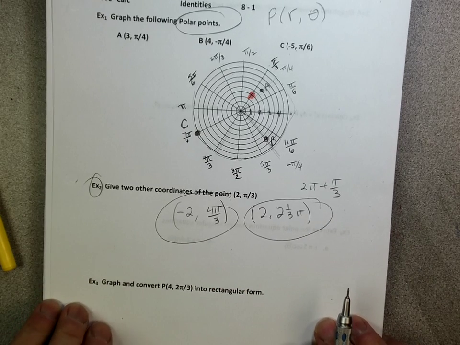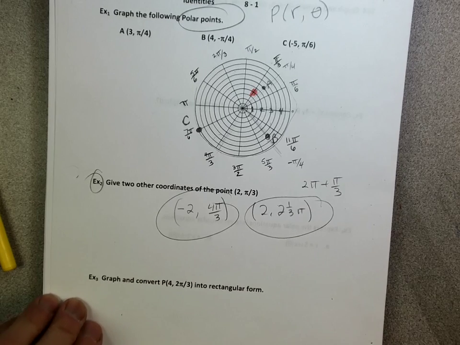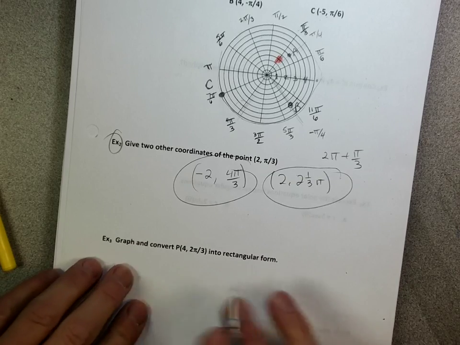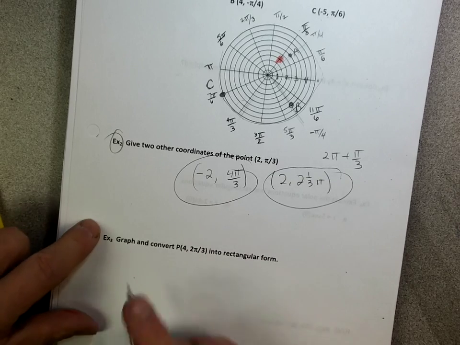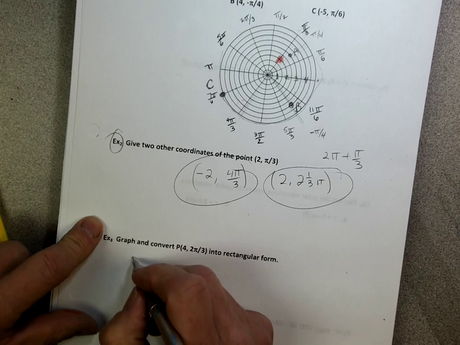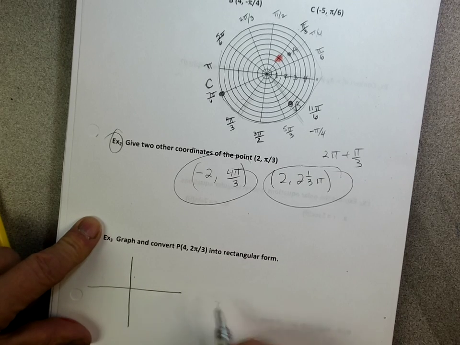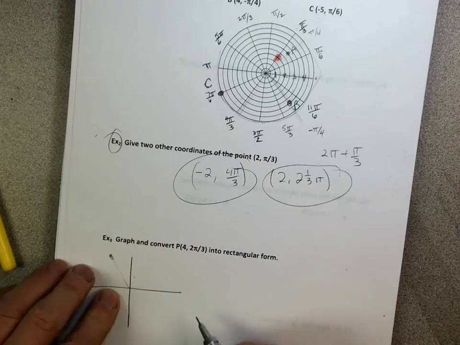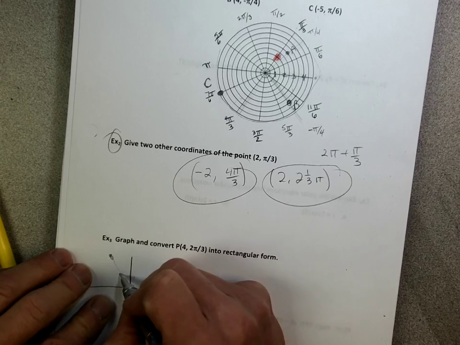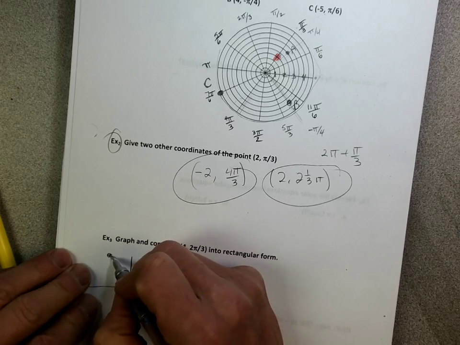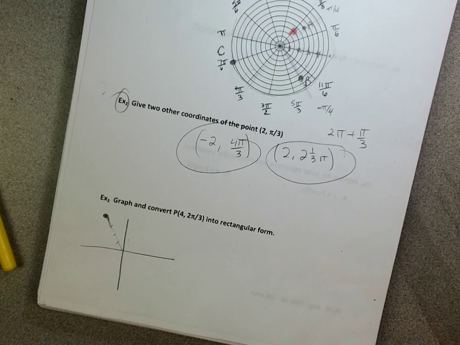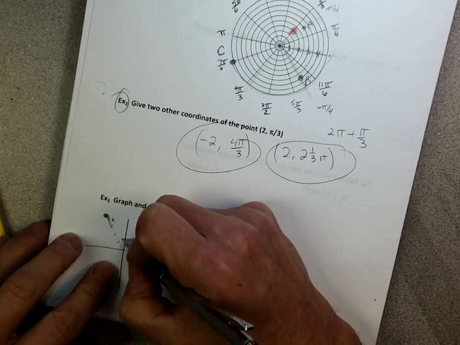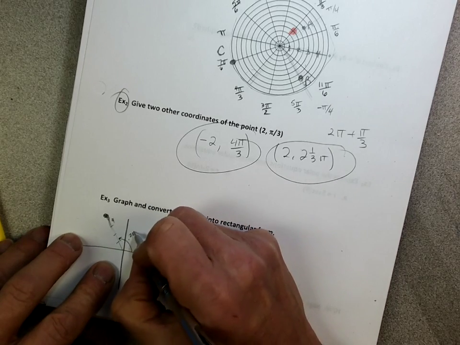Now, we need some conversions. First of all, let's graph this real quick and convert it into rectangular form. So I'm going to do a real quick graph. I'll do a little mini circle here. 2 pi thirds is about here, and I'd have 4, 1, 2, 3, 4. I meant to add these graphs and I forgot. It's okay. So there it is. This is 4, and my angle's 2 pi thirds.